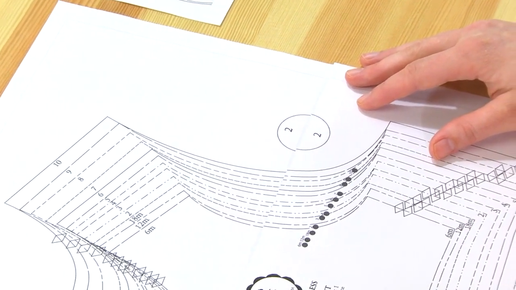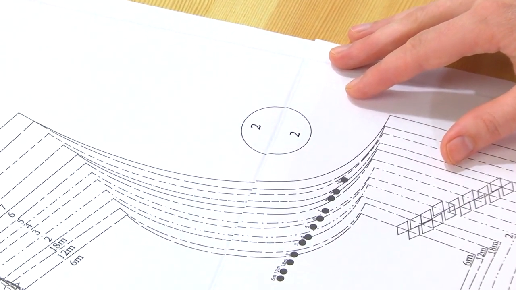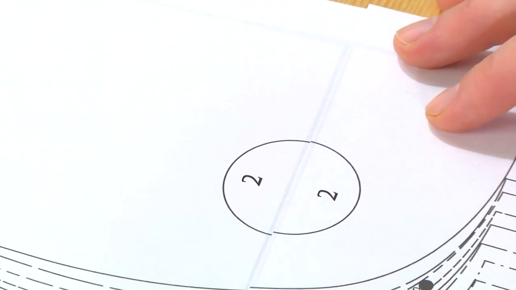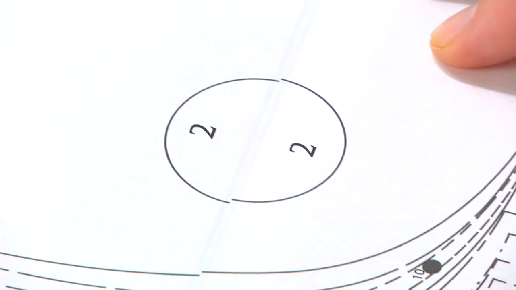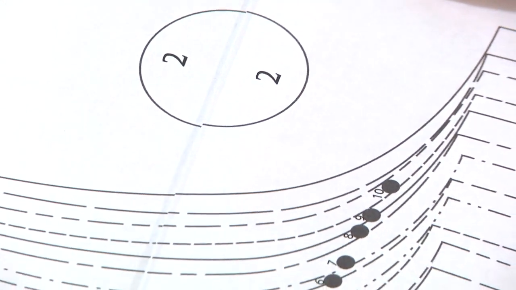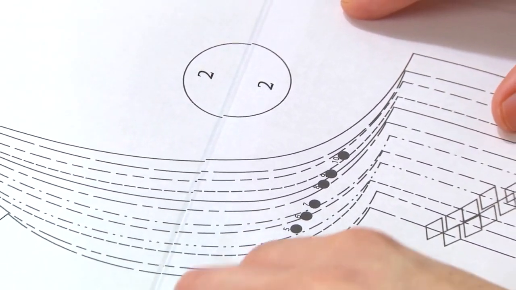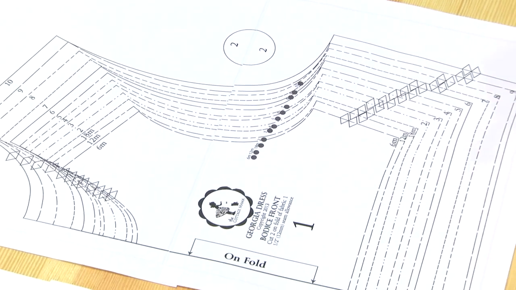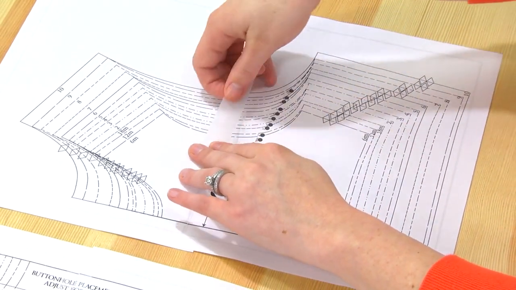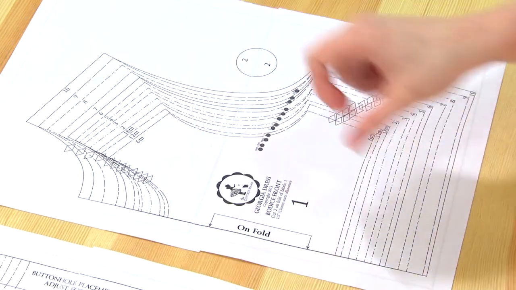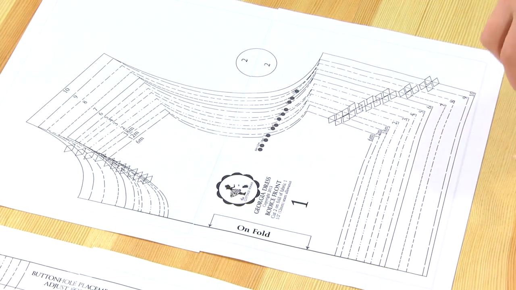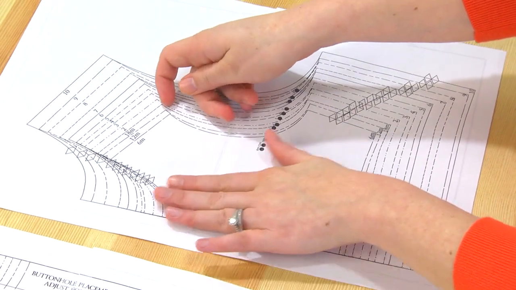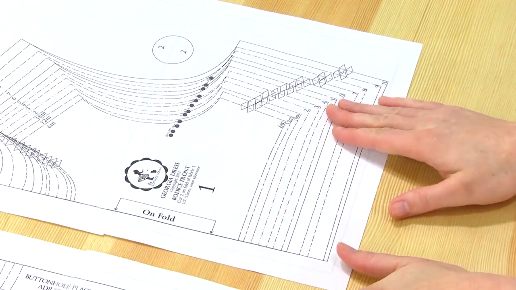So let's try to get this lined up here. You just get it best you can here. Okay, you're going to take our tape. So at this point, we have our 2 bodice pieces taped together.